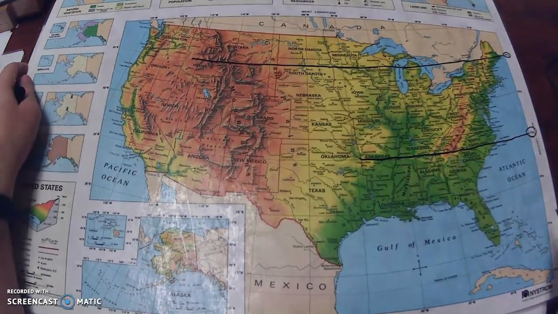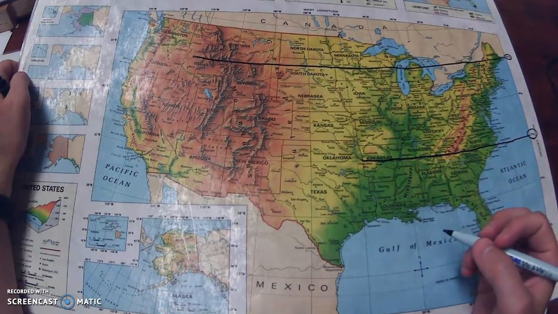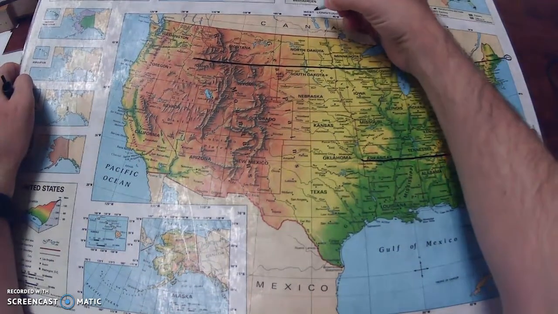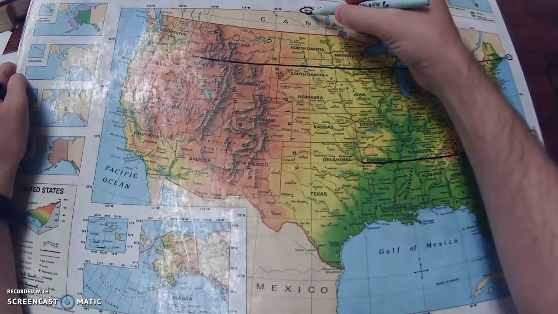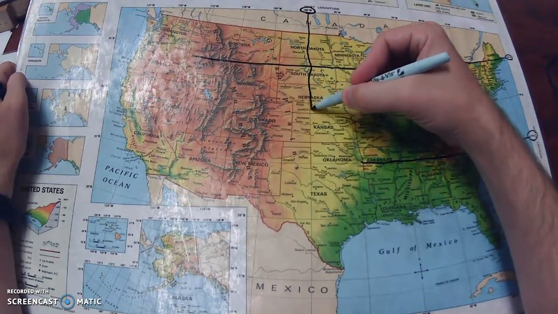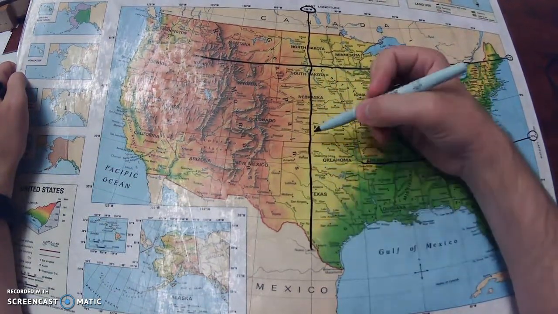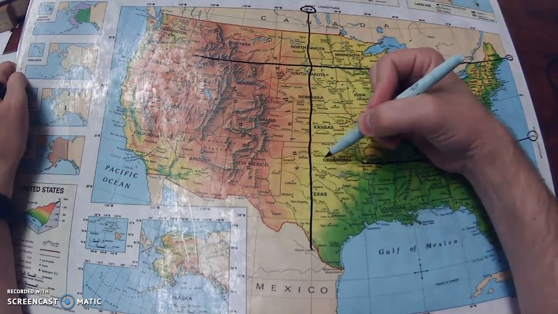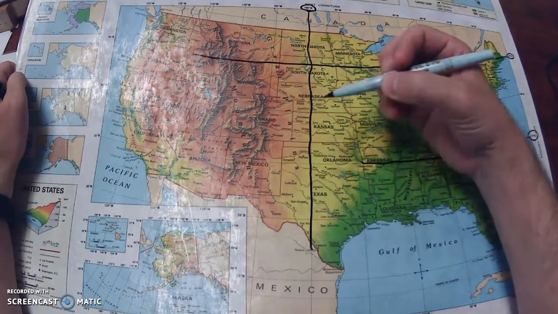Just like with latitude when we created the state shapes, longitude also helped make some of the boundaries. So for the United States, if we look at 100 degrees west, and if we follow that line down, there's only 2 states that have a boundary on that line. And those 2 states are going to be Texas and Oklahoma. It makes up this part of the panhandle of Texas and the western line here of Oklahoma.